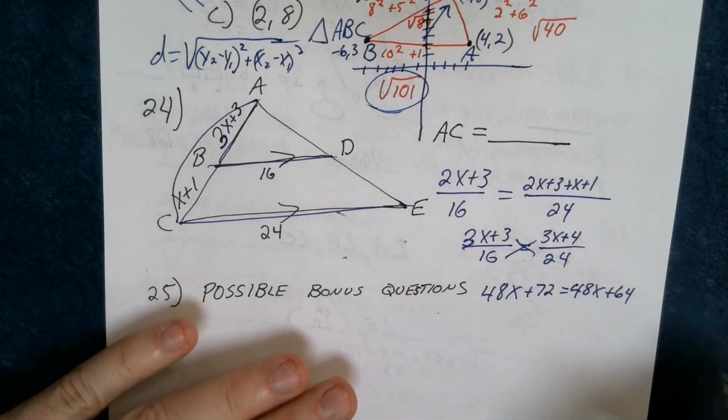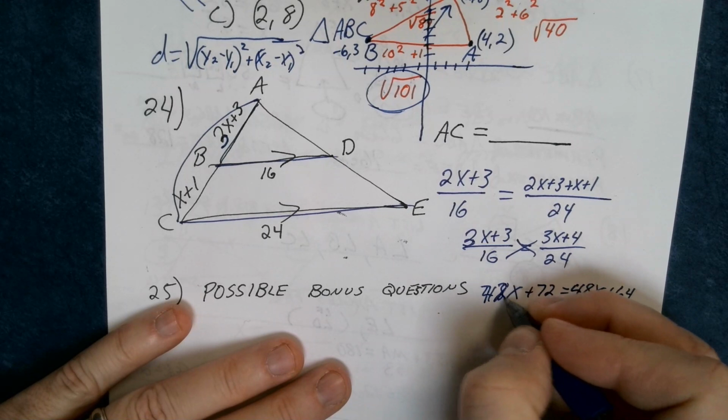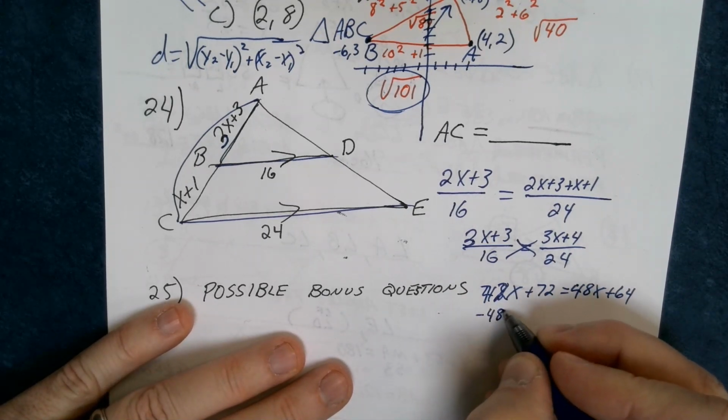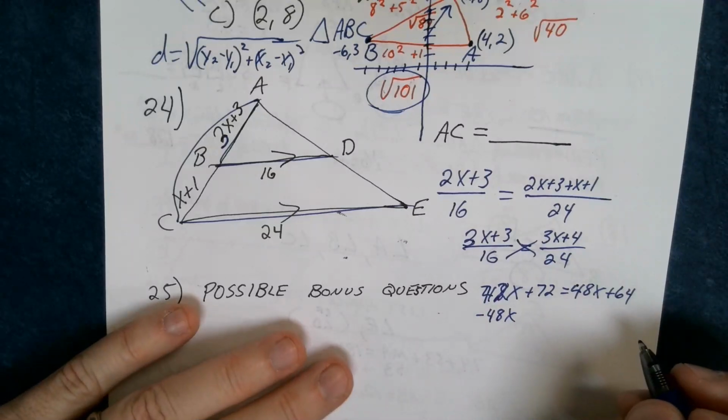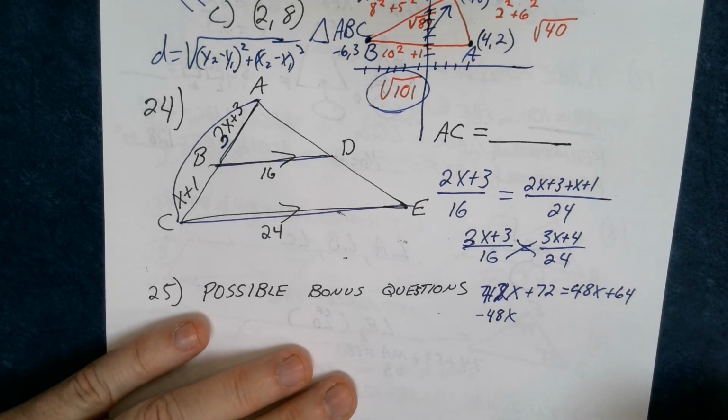And when I do that, that makes that cross multiplication here 72x, and now when I subtract the 48x, that's not going to work either. That's going to give me a negative x. That's stinky.